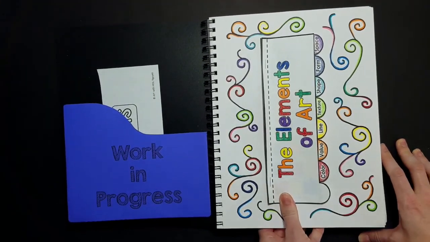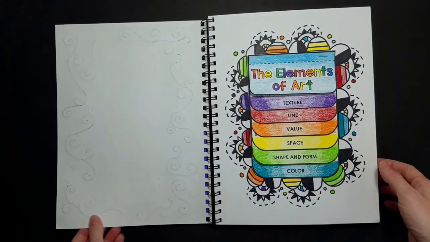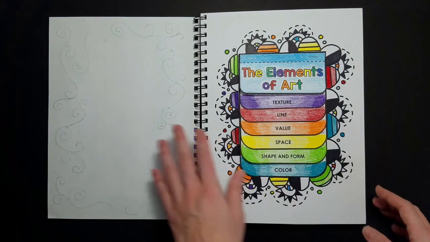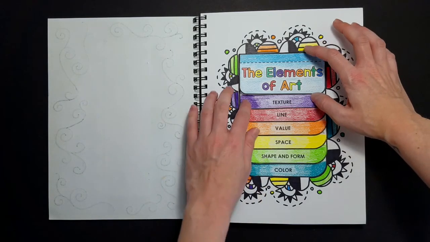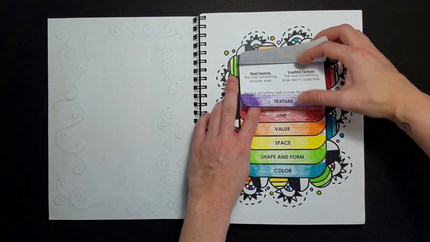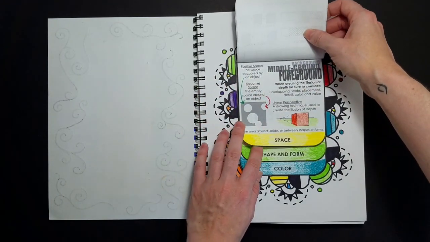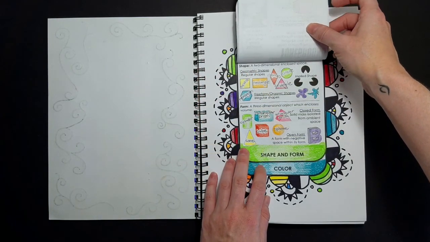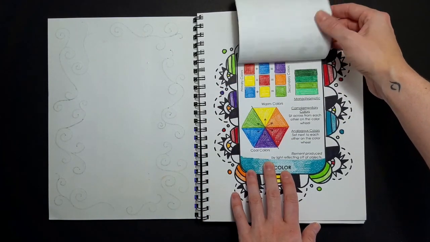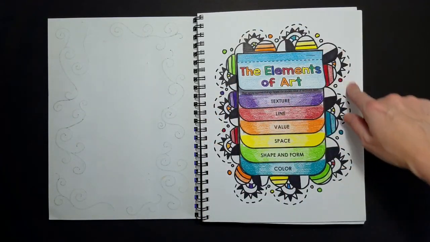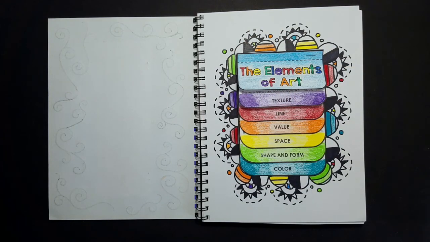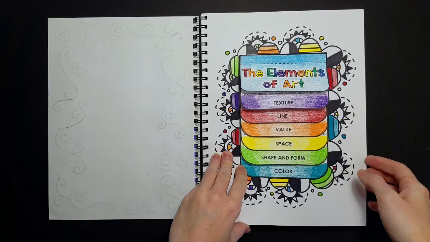Now I'm going to show you the next one, and this one is just a vertical version. Has the same information as that first one did. So I have the cover, texture, line, value, space, shape and form, and color. And you'll notice that around I've kind of doodled and added a little bit of color and design to the page. This is something that I would encourage you to have your students do because it kind of personalizes their sketchbook and makes them more invested in the stuff that they're doing in it.